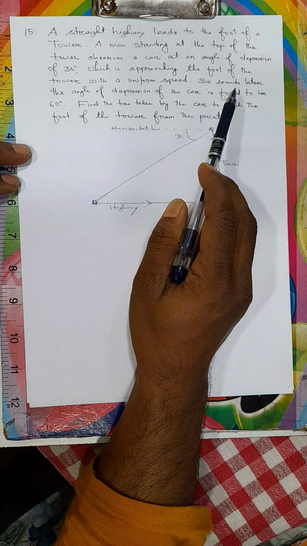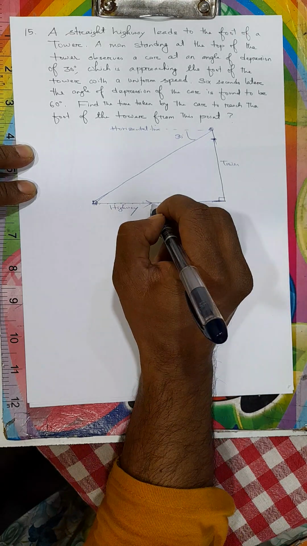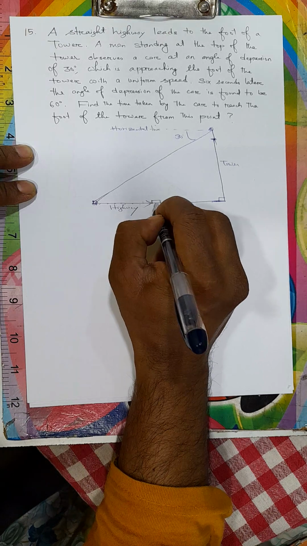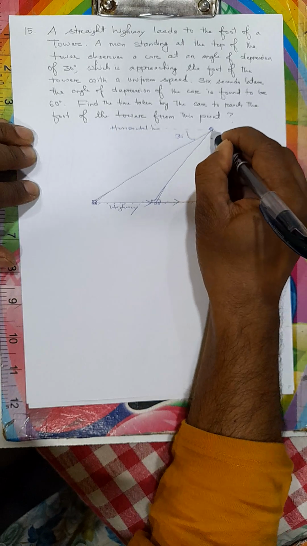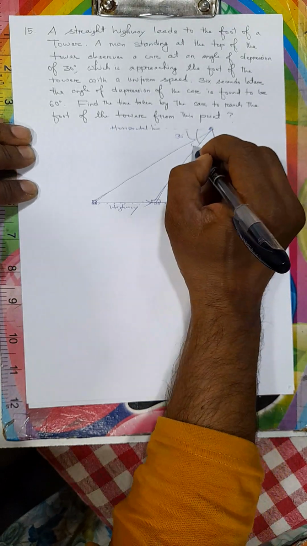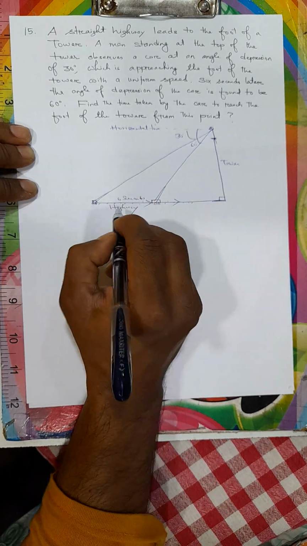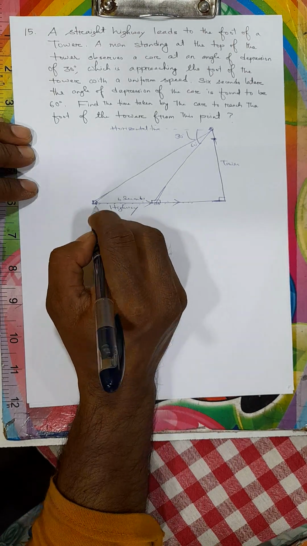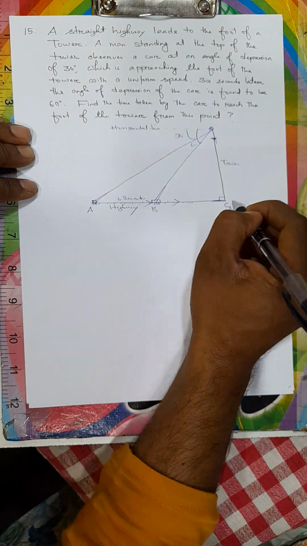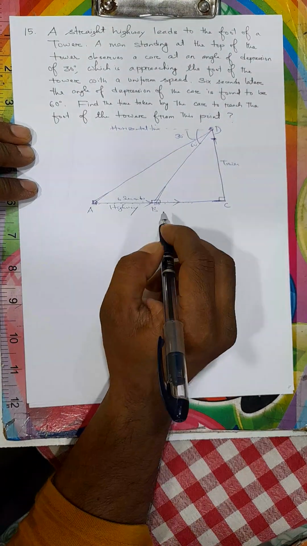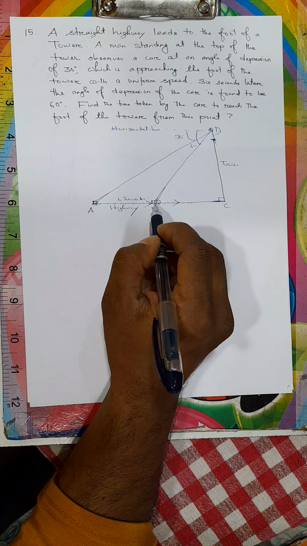Now it is said that 6 seconds later, the angle of depression of the car is found to be 60 degrees. Suppose the position of the car is this, and the angle of depression this time is 60 degrees after 6 seconds. So in 6 seconds, this car is moving from, say, A to B. Then this is C, suppose this is D. So after 6 seconds, this car is moving to the position of B.